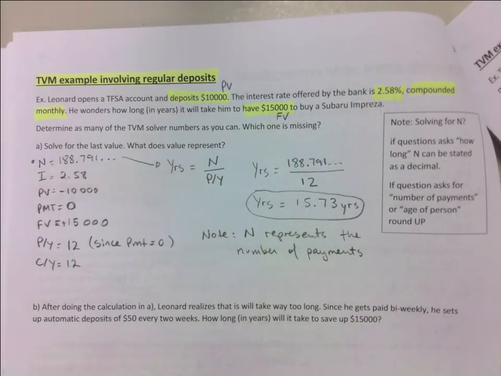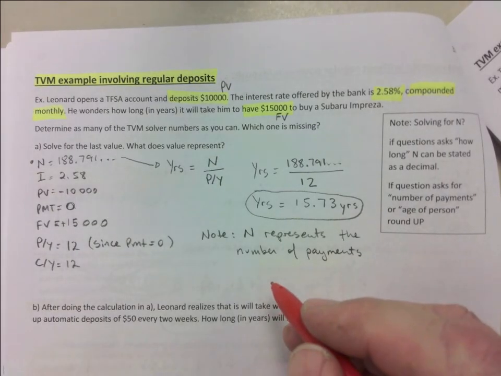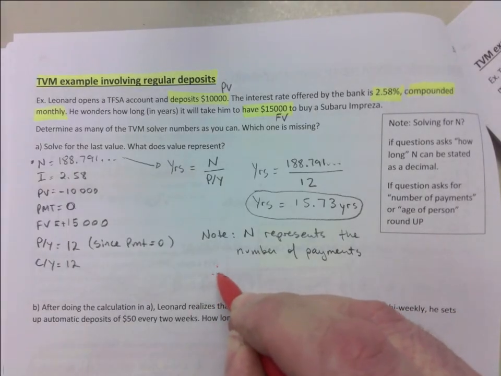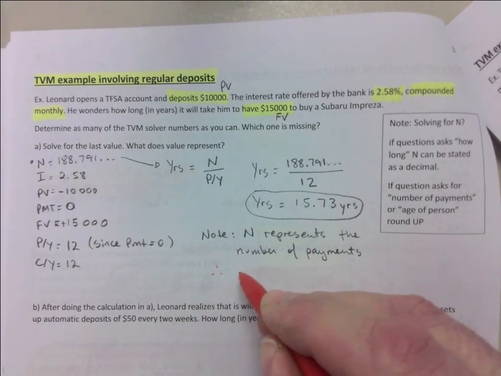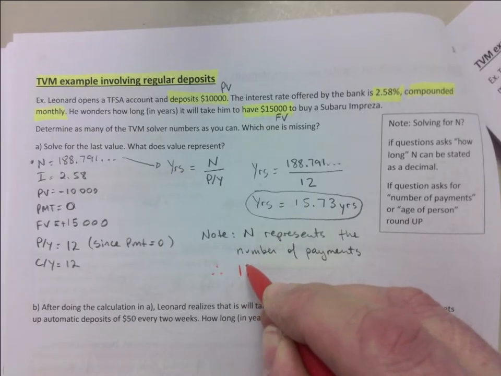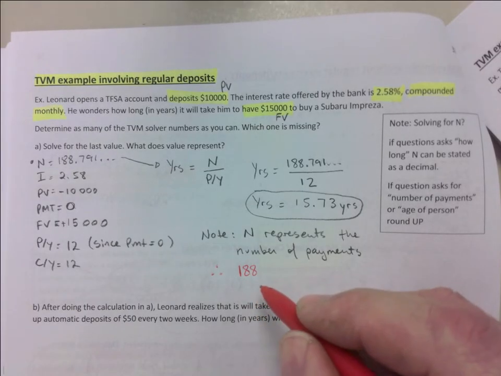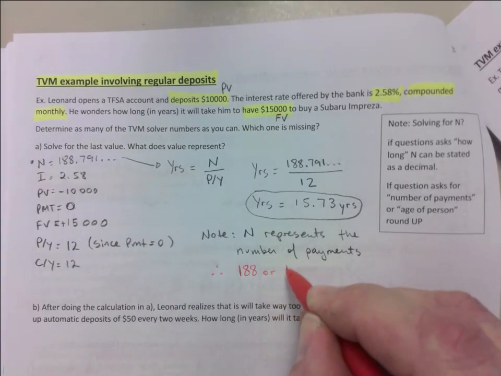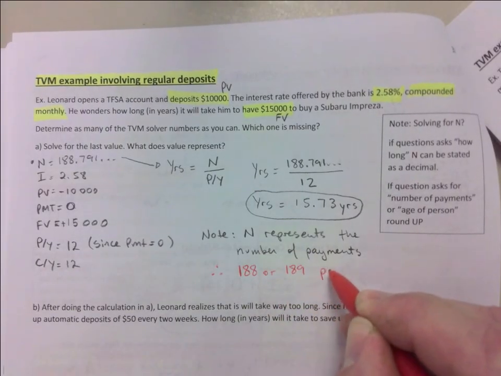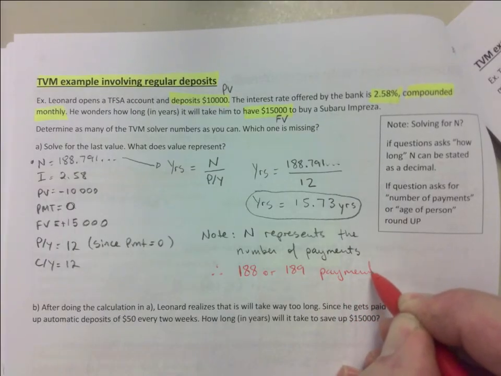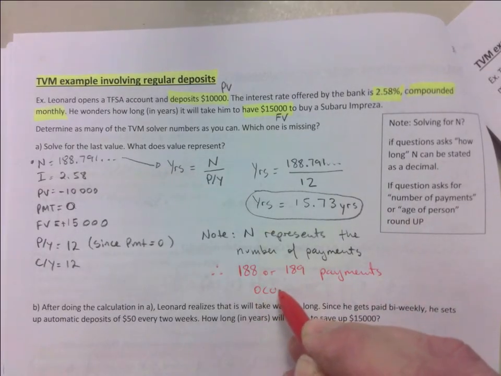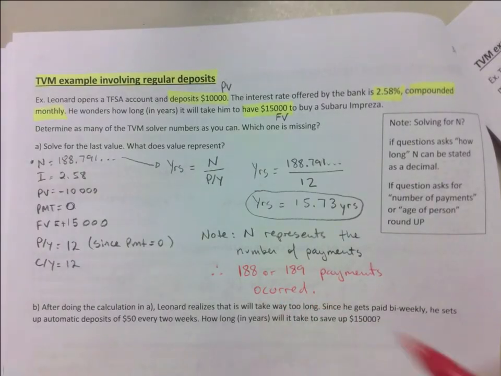So I'm going to use a different color here. If the question had asked how many payments have occurred, therefore 188 or 189 payments occurred. Okay?